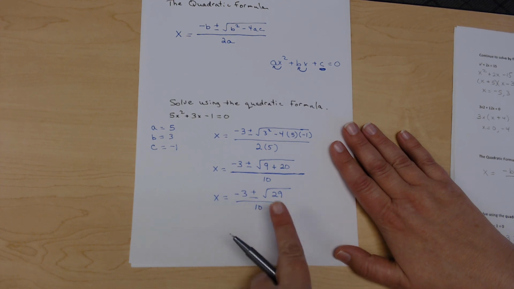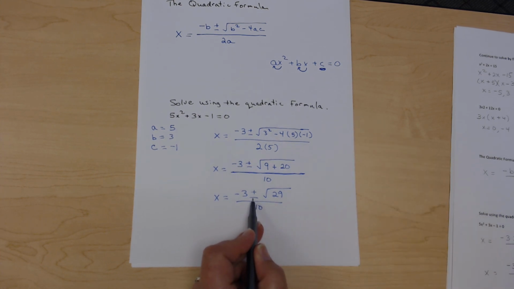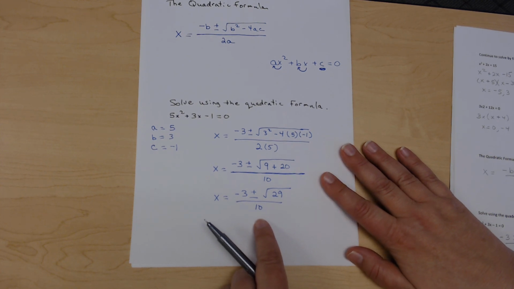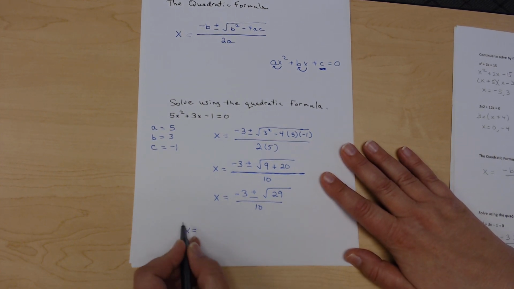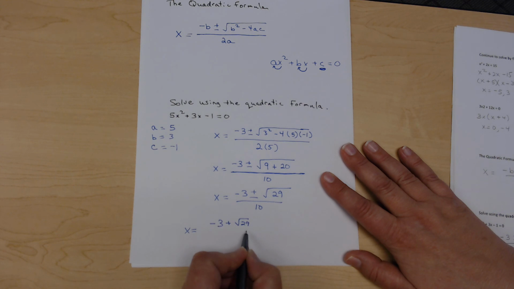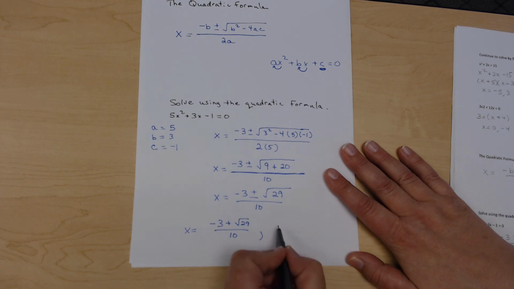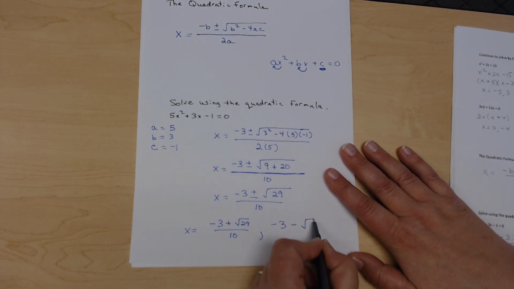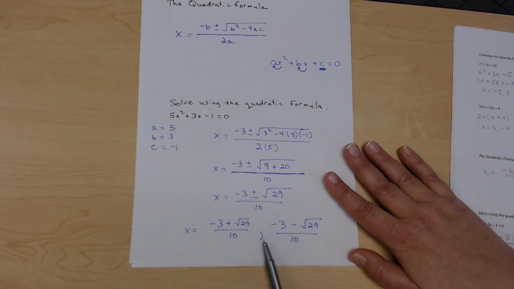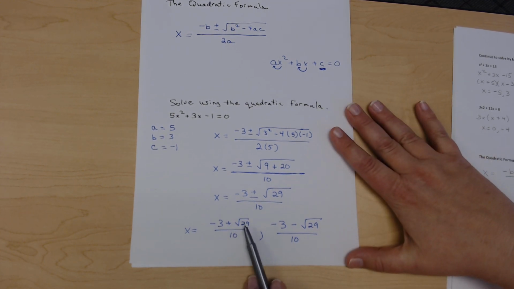Now, how many answers are there? You cannot do plus or minus on WebAssign, but it's a good reminder you have 2 answers. This is how you need to type it into WebAssign. X equals, and you don't want to do the x equals, but -3 plus the square root of 29 divided by 10, and then comma, make sure you guys can see this, okay, -3 minus the square root of 29 over 10. I think sometimes we forget what this means, so maybe it's good, and it is programmed correctly this time, you can type this into your calculator, okay?